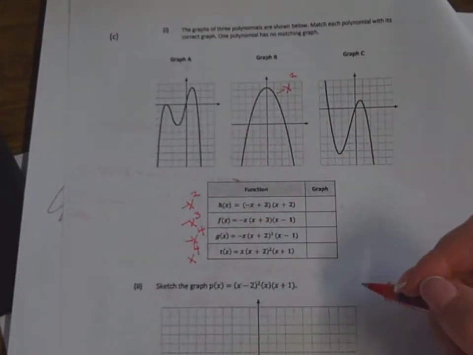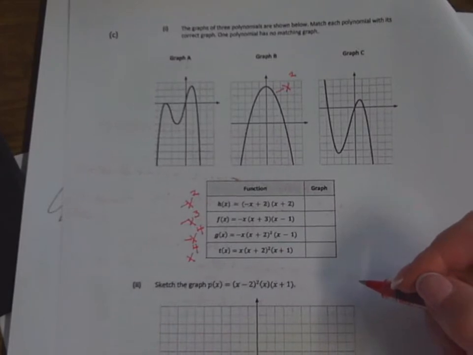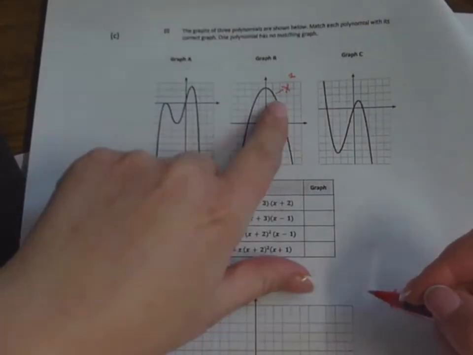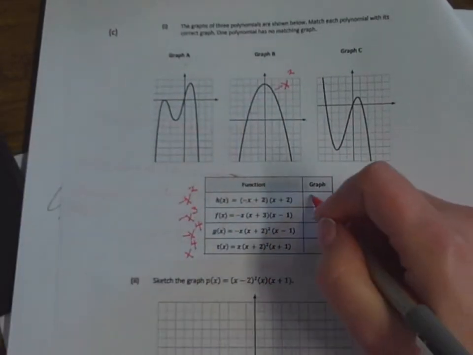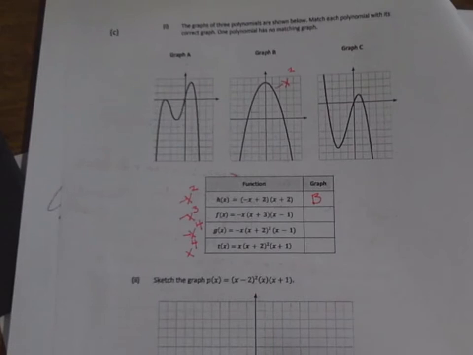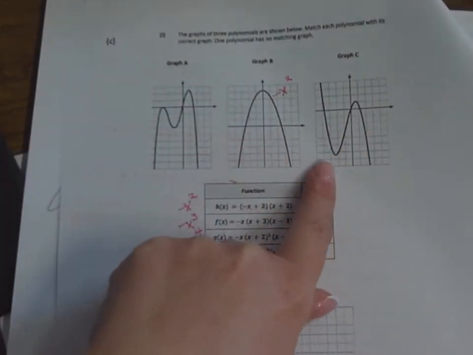So I have the highest power of x, because that indicates to me what the shape of the graph is. Okay, so this is going to be minus x squared, that's definitely graph B. Would you agree? Okay, right. This one, tell me about this.